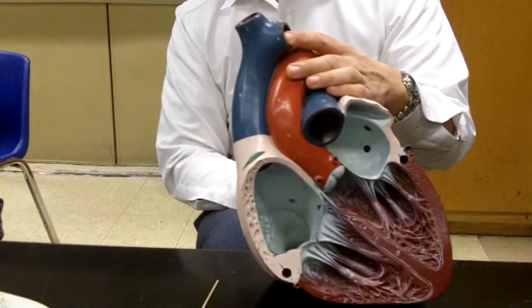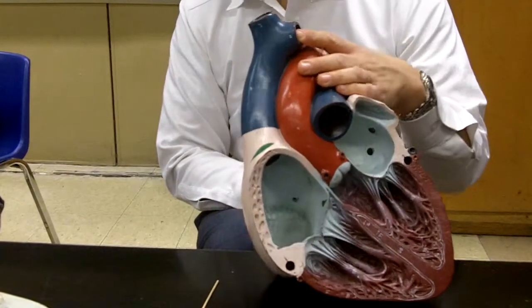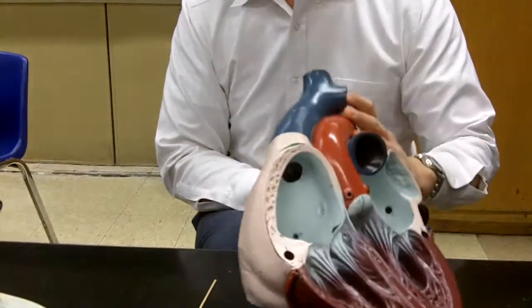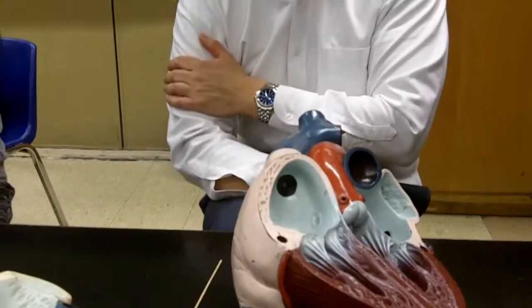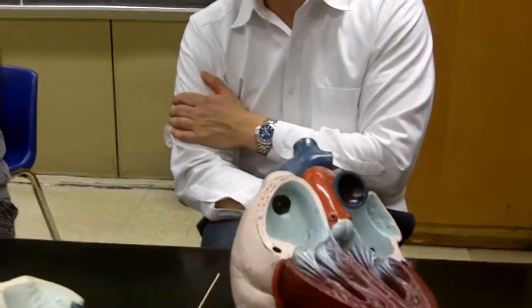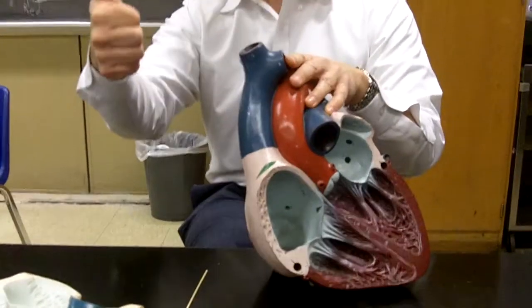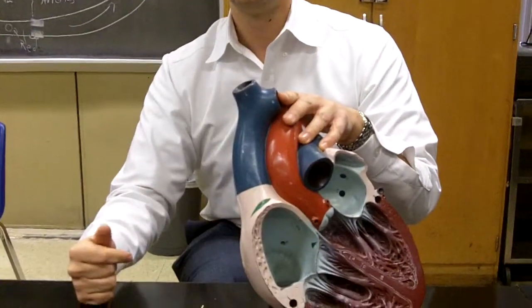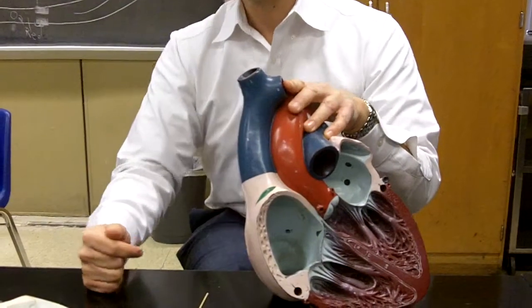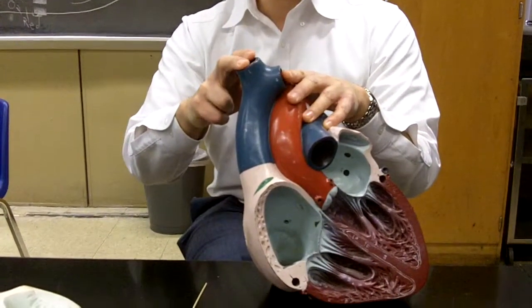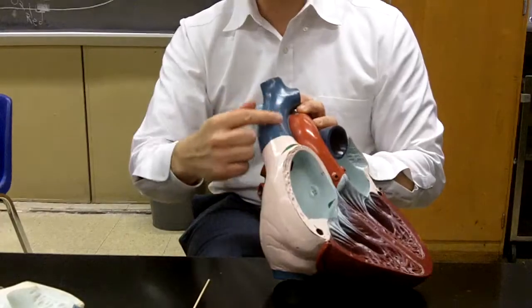Where does brachiocephalic come from? Have you ever heard of brachial before? Arm. Exactly. Brachial means what? Arm. And cephalic means what? Head. So where do you think this vessel comes from? The arm and the head. Makes sense, right? So brachiocephalic is going to drain the arm and the head, and it's going to drain it into this vessel right here.